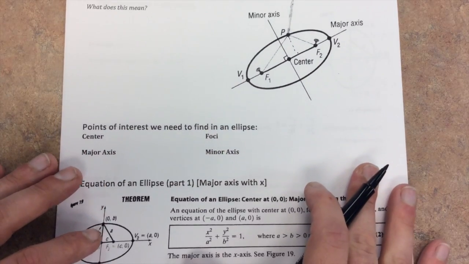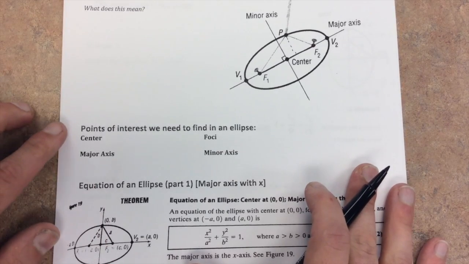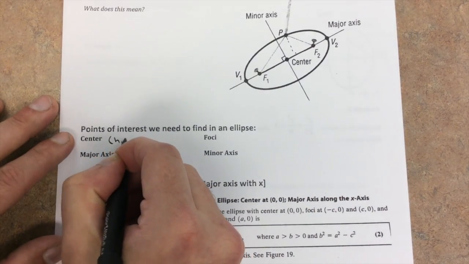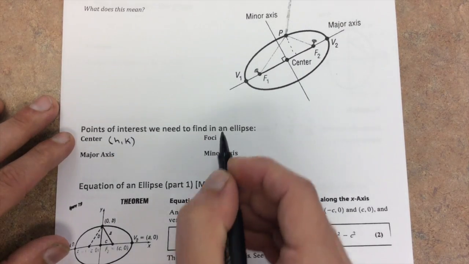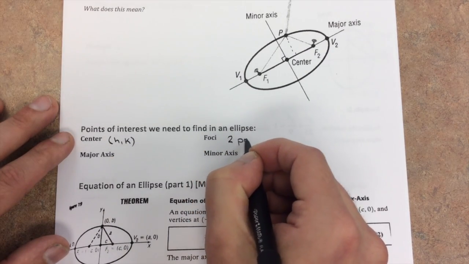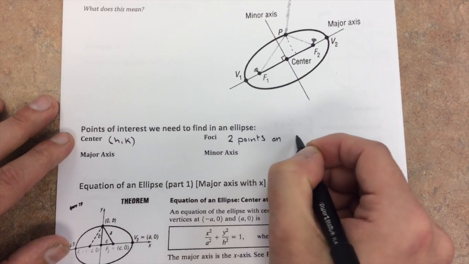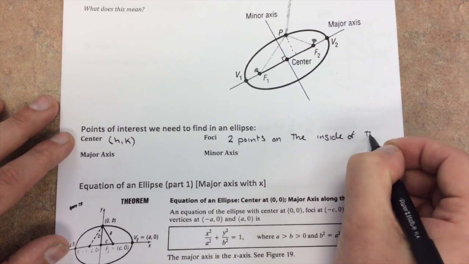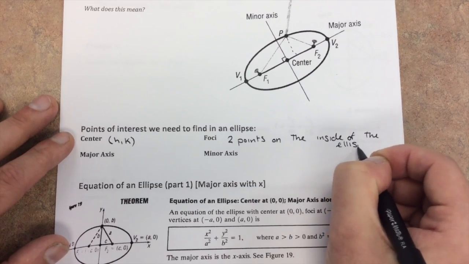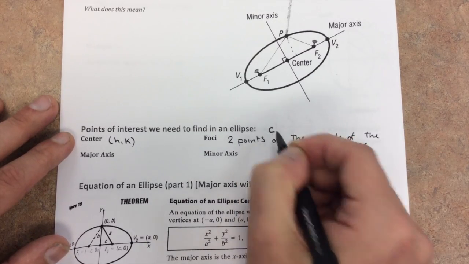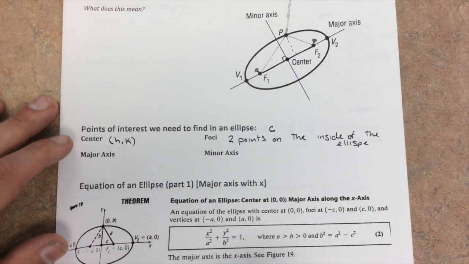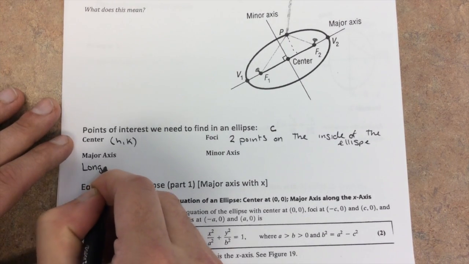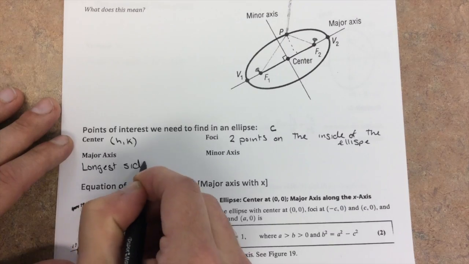So let's just look at the points of interest that we have to have. With our center, we're going to call that (h, k). Our foci, 2 points on the inside of the ellipse, and we usually use c to represent the foci. The major axis is the longest side.